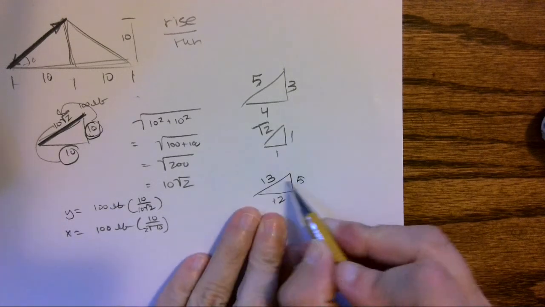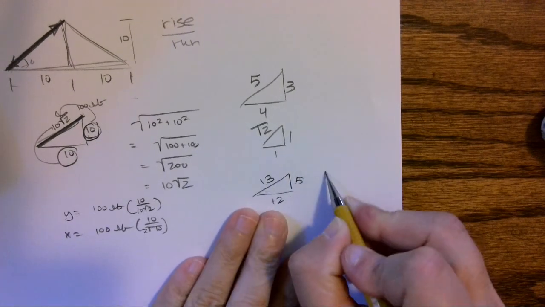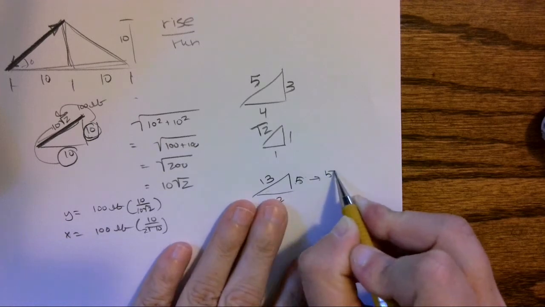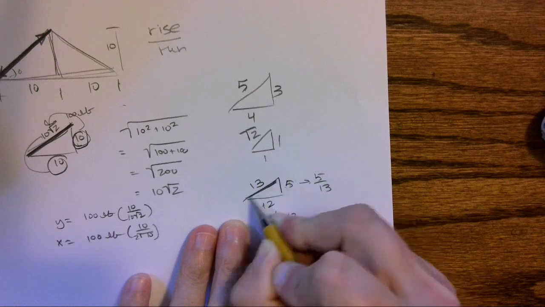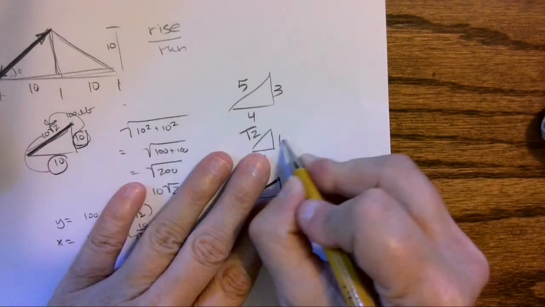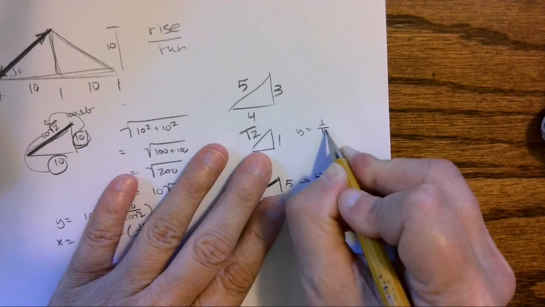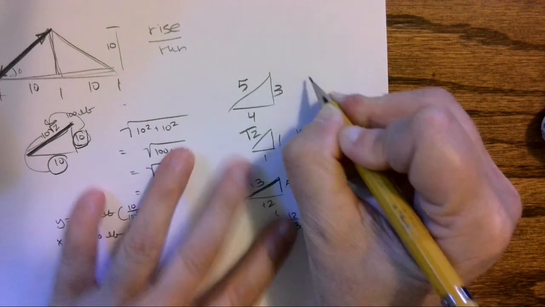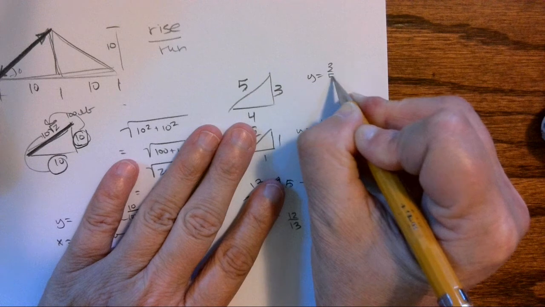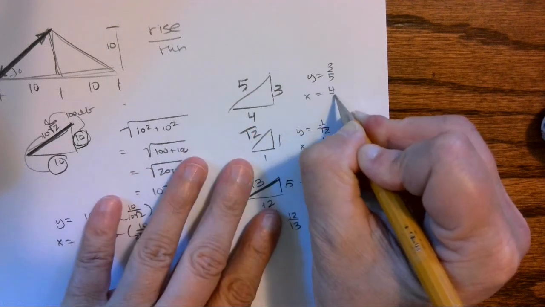And again, if I want to know the x component and the y component, for the 5, 12, 13 the y is 5 over 13 and the x is 12 over 13 of whatever that length, force, whatever. Here the y component is 1 over root 2, and the x component is also 1 over root 2. Here the y would be 3 over 5, and here the x is 4 over 5.